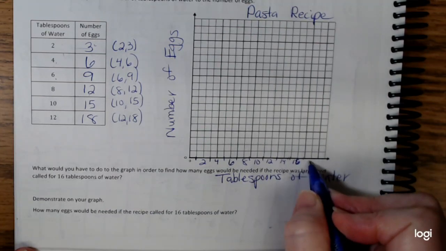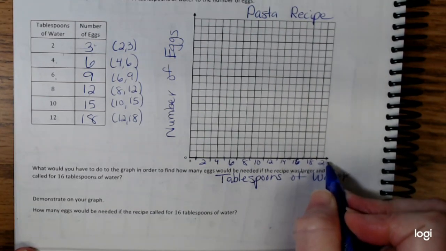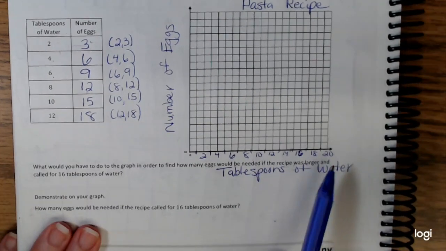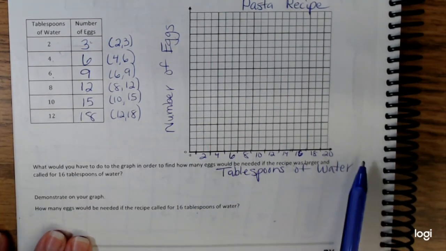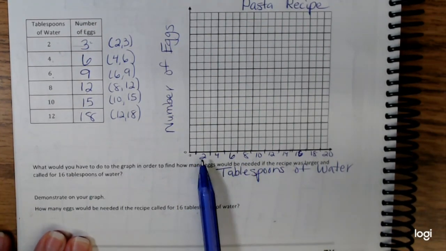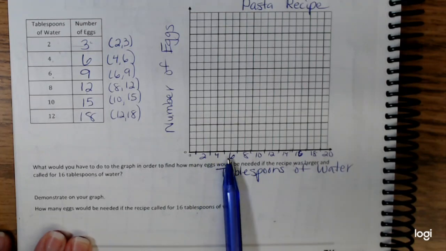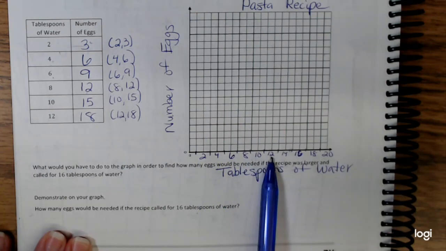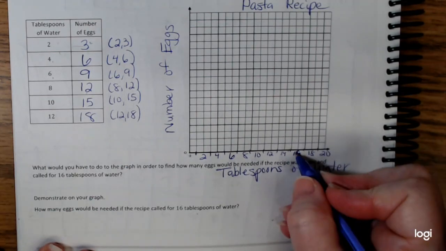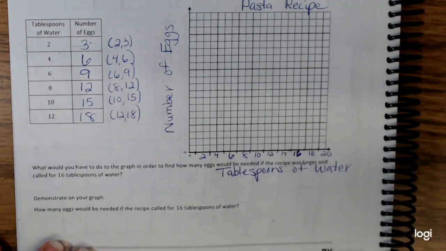16, 18, 19, and 20. All right, so I actually counted by ones, but I didn't write all the numbers, so it wouldn't be so crowded. So it's actually 1, 2, 3, 4, 5, 6, 7, 8, 10, 11, 12, 13. So I'm actually counting by ones, but because I write so big, I skipped.